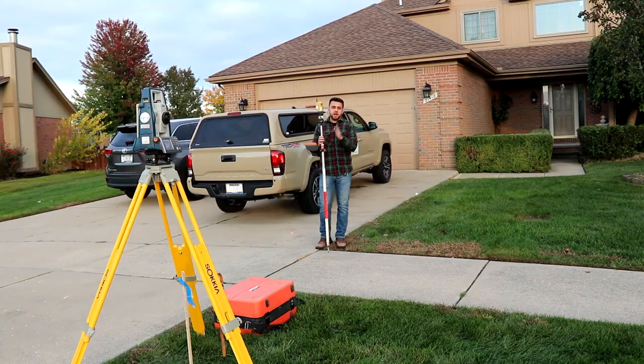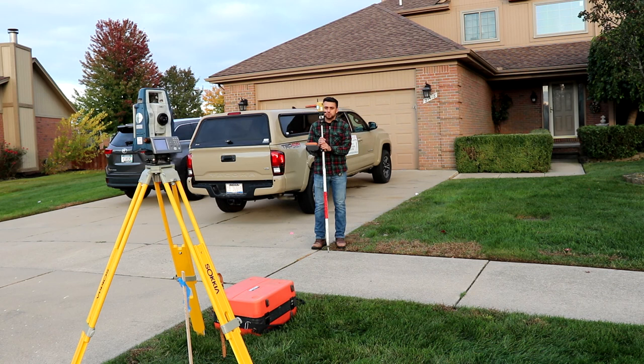Okay, the first thing I'm going to have it do is rotate and find me so that we can start to collect data. And so the sensors find each other. It now adjusts itself. Great, and the communication is made. All right, let's start our topo survey.